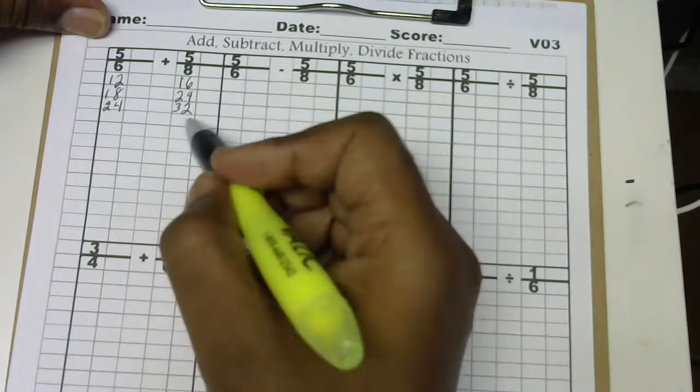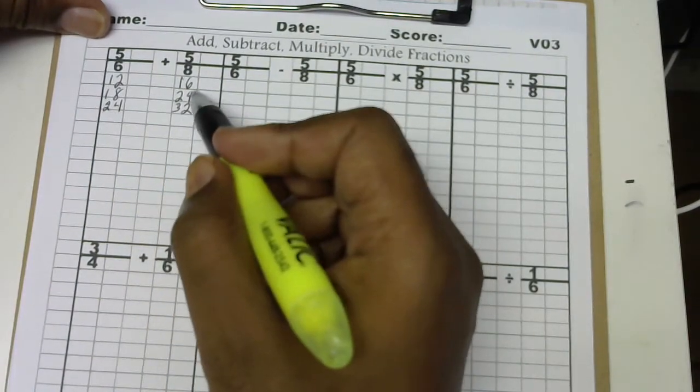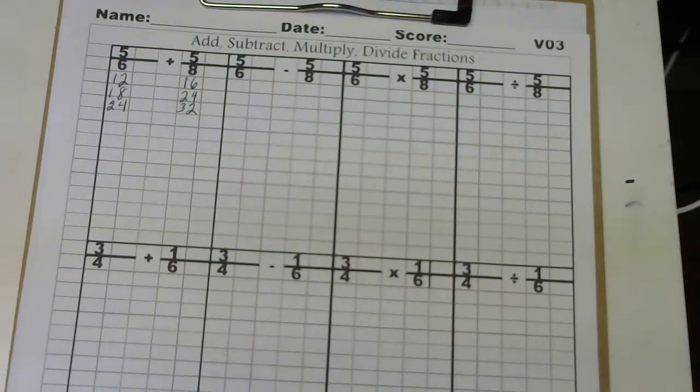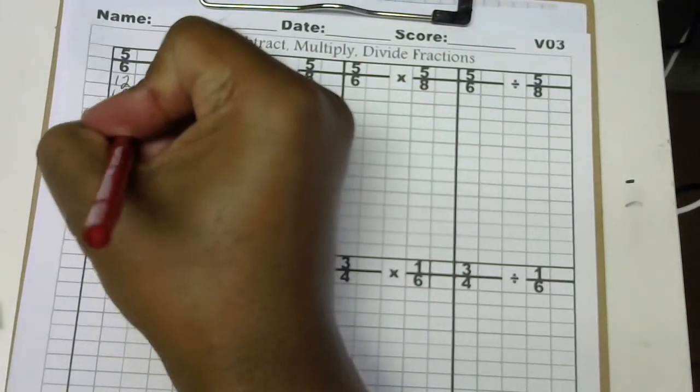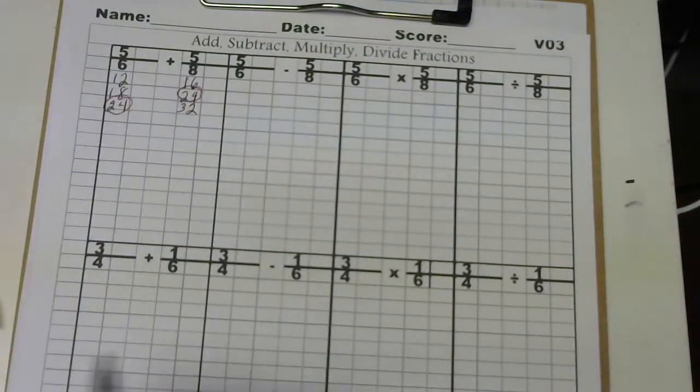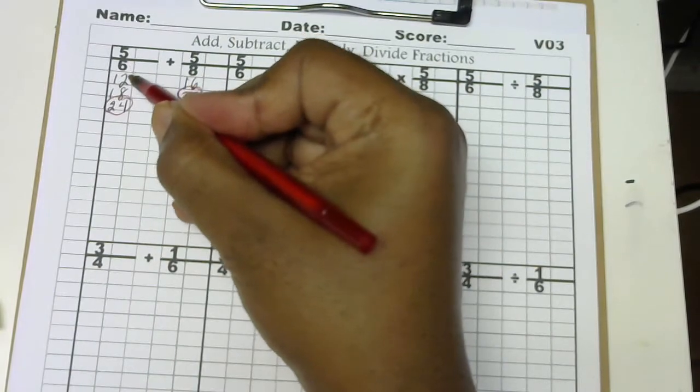Sometimes we'll need to go a little further if you can't find anything common, but I did find something common. Well, 24 is common. So 24 is common. Okay, got it. All right, so in the 6 times tables, this is 1, 2, 3, 4.